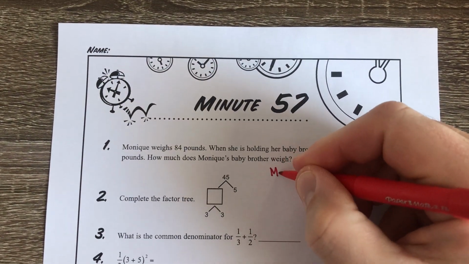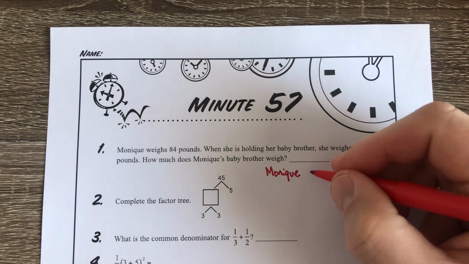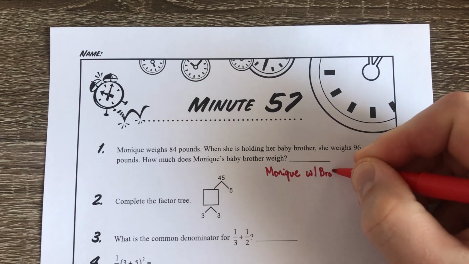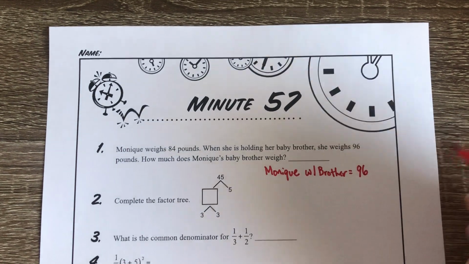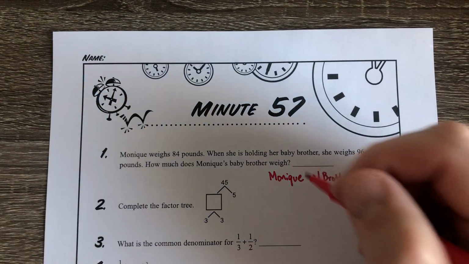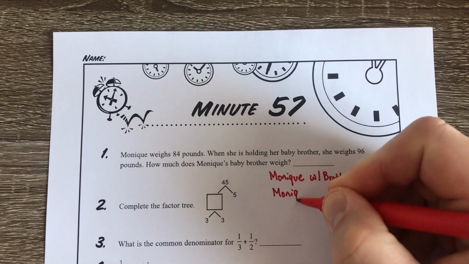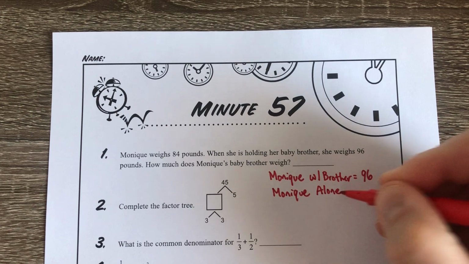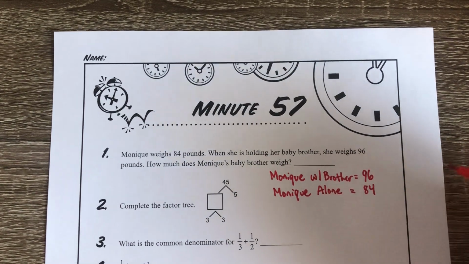They said Monique, when she was holding her brother, weighed 96 pounds. And then it also told us that Monique alone, when she's by herself, weighs 84 pounds.